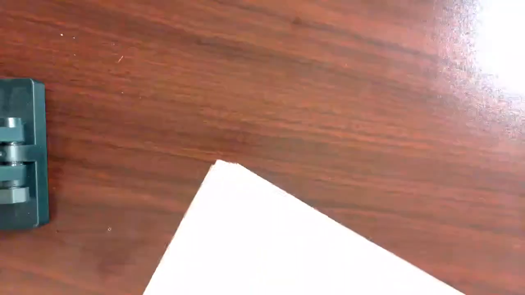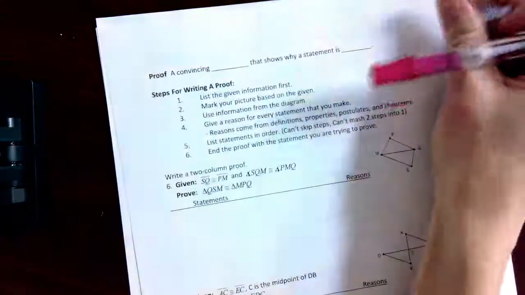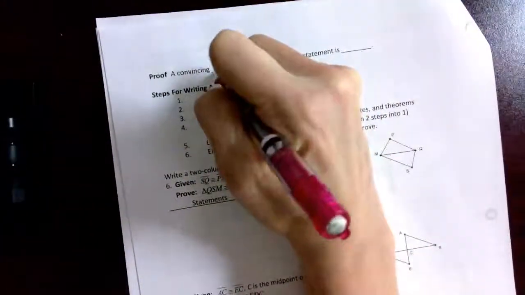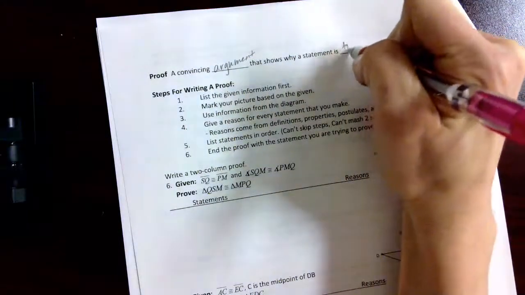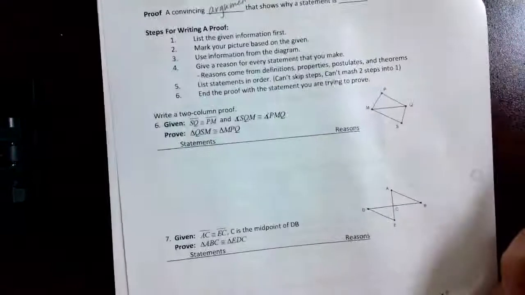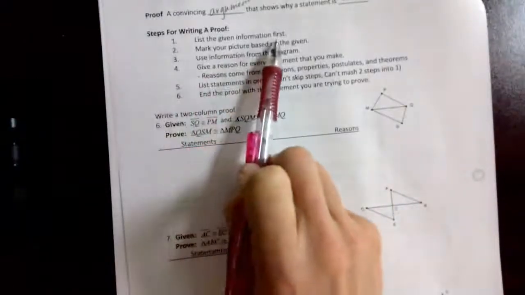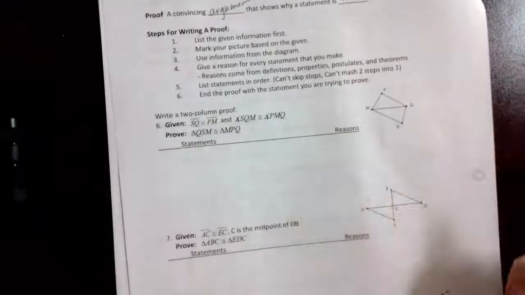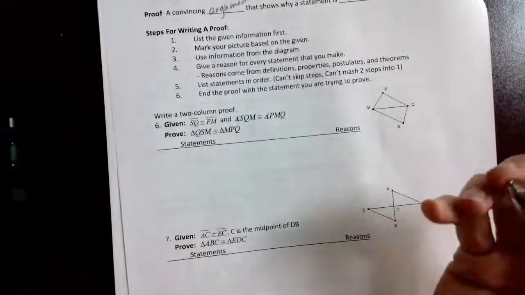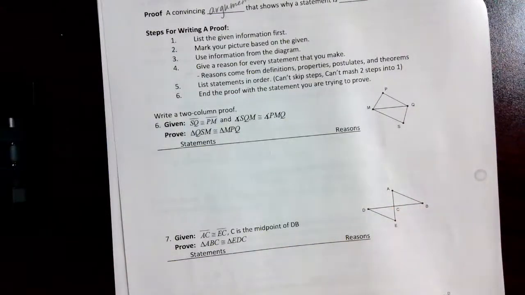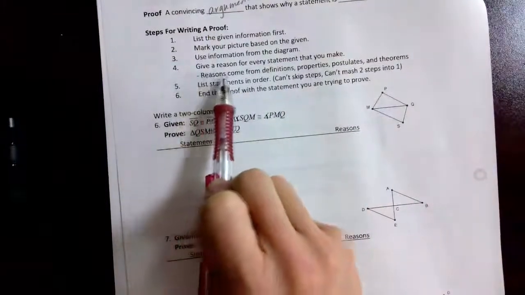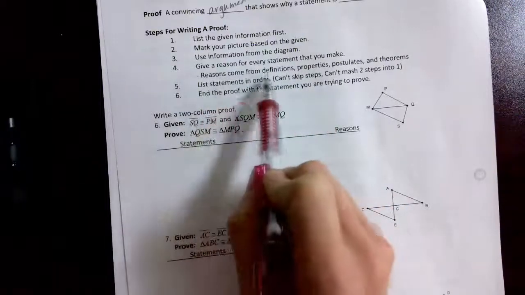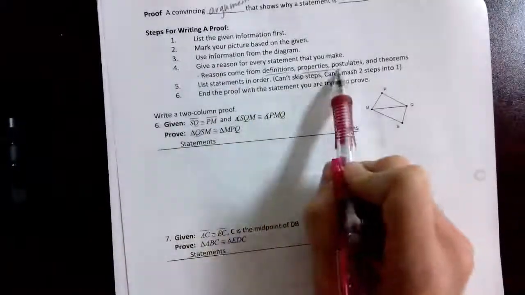Okay, we got a little bit into triangle proofs today. So just a review, a reminder: a proof is a convincing argument that shows why a statement is true. Steps for writing the proof: we're going to list the given information first. This will be the first step every single time. Second step, it recommends that we mark our picture based off of the given information. Use the information from the diagram. We need to give a reason for every statement. So our reasons are going to be definitions or properties or postulates or theorems.